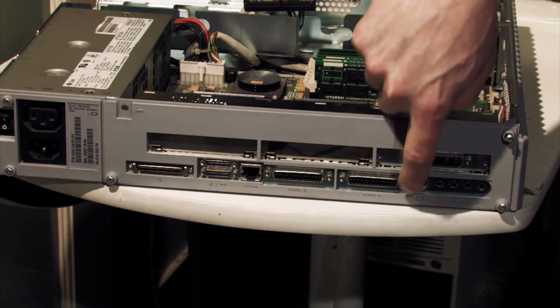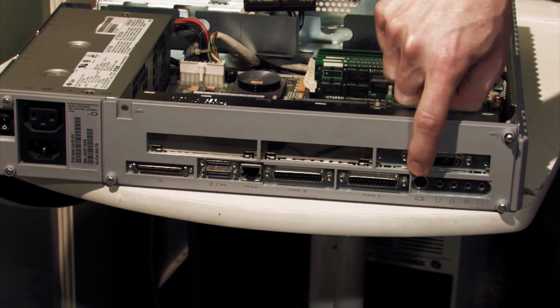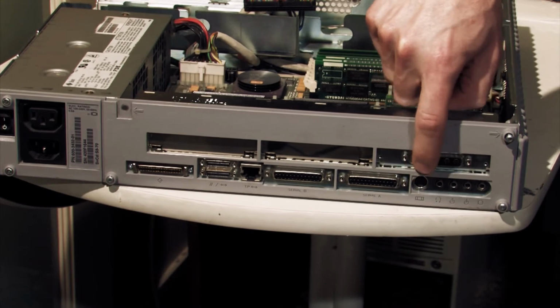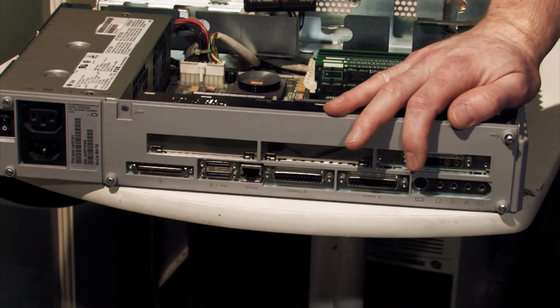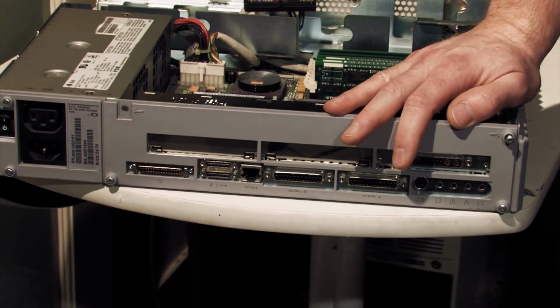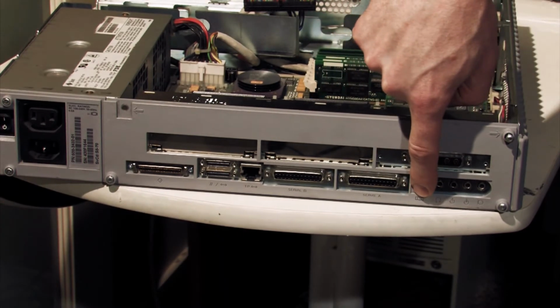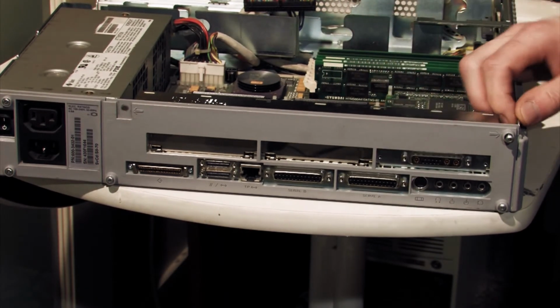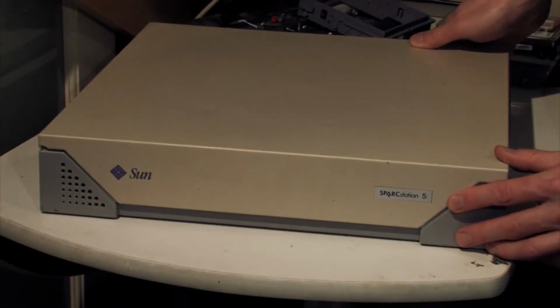And then moving on from that, we do have our audio input and output plugs, and the keyboard plug is over here. You'll notice there's only the keyboard plug, there's no additional port for the mouse. This is because the mouse actually plugs into the Sun keyboard, kind of like one of those Mac ADB keyboards. So just a single port for your keyboard and mouse combination. So I think that concludes my tour of the SPARCstation 5.